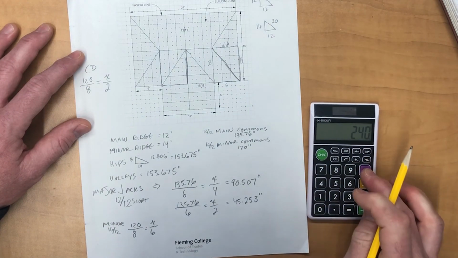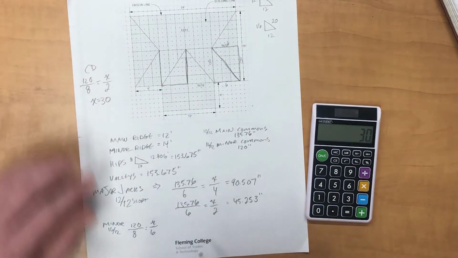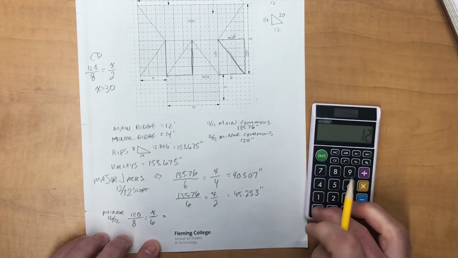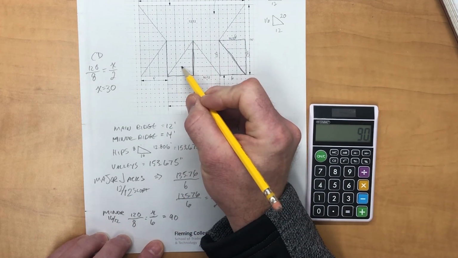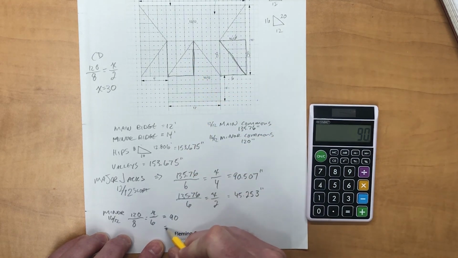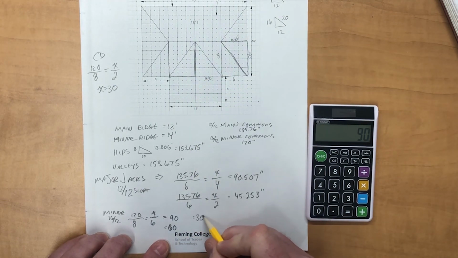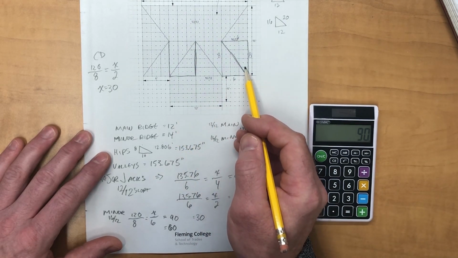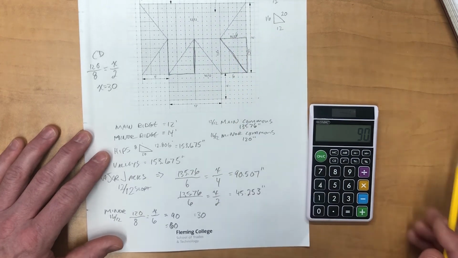So 240 divided by 8 is 30. My common difference is 30. So my first jack is 120, subtract 30. So this one's 90 inches long. This next one is going to be 30 inches less than that, so the next one's 60. That one's 60, and that one's 30. That's all of our rafters in there. So that one's 30 inches, that one's 60 inches, that one's 90, that one's 120. That's all there is to it.